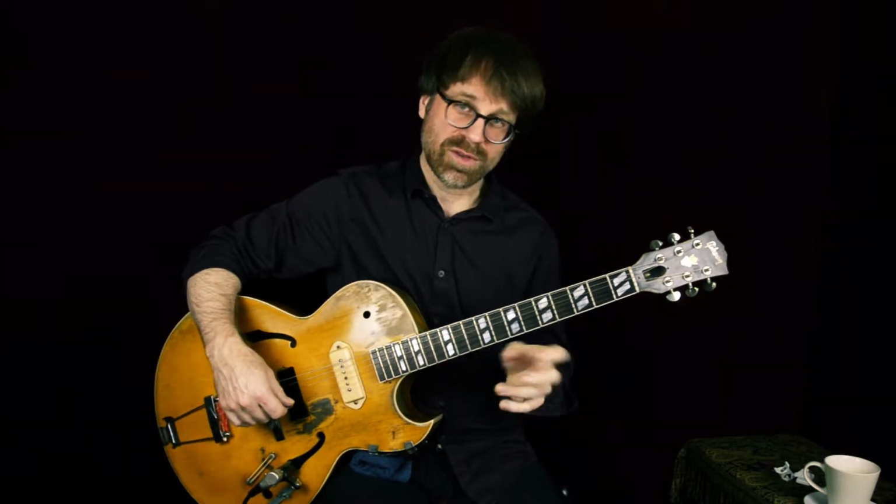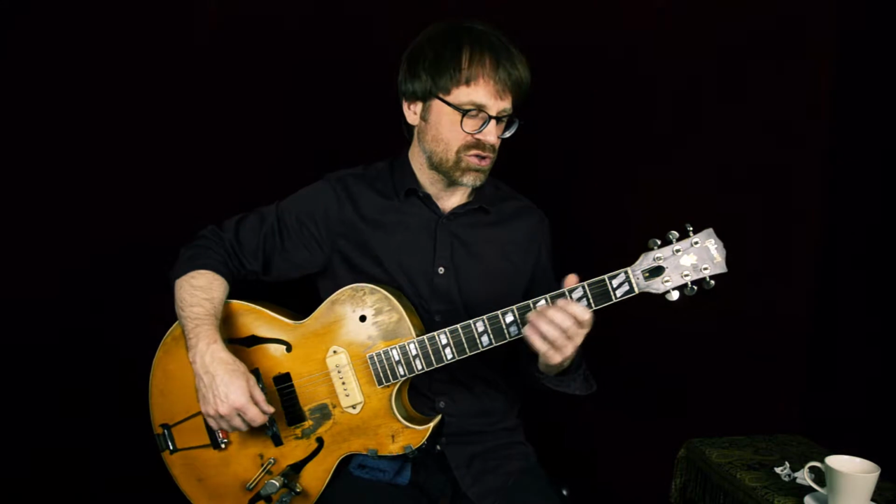We can also have, and it's also nice in this context, a C major triad with an added F sharp in it, so with a sharp 11 or sharp 4.